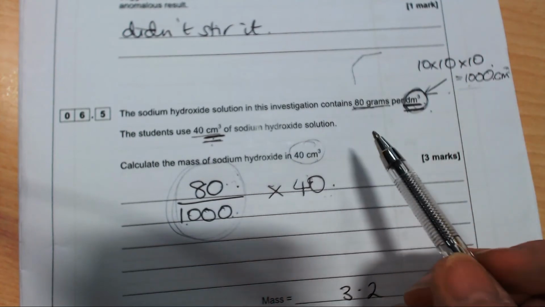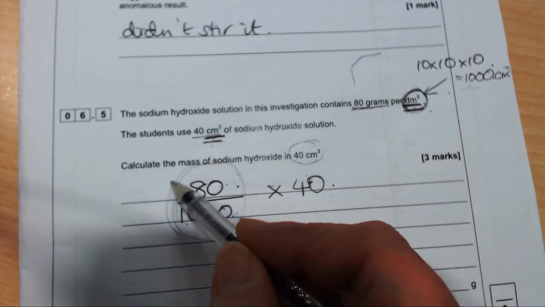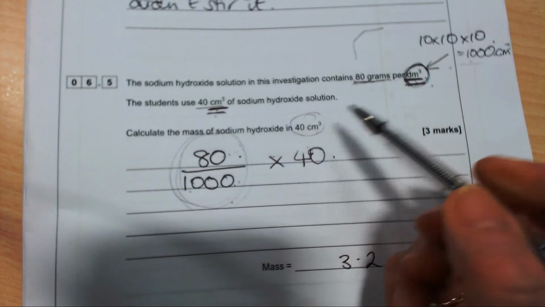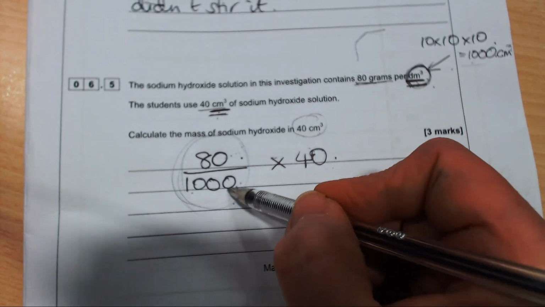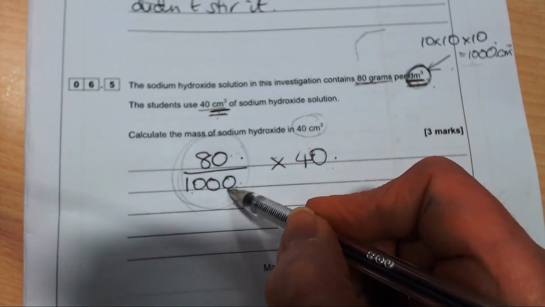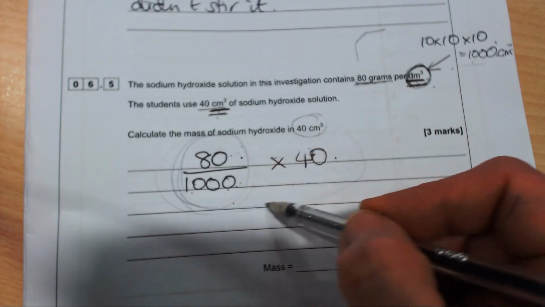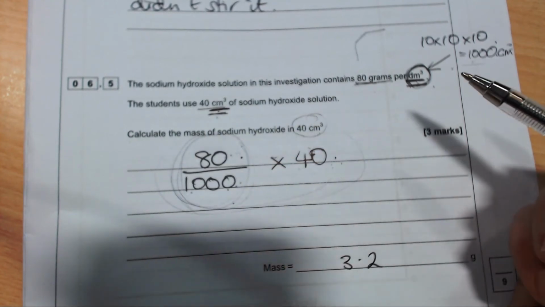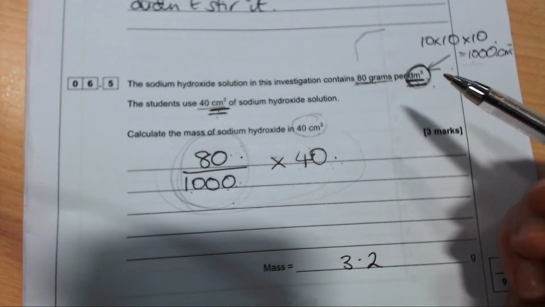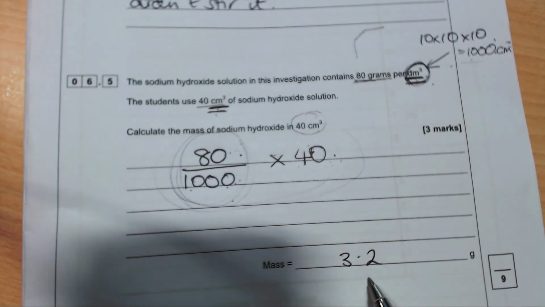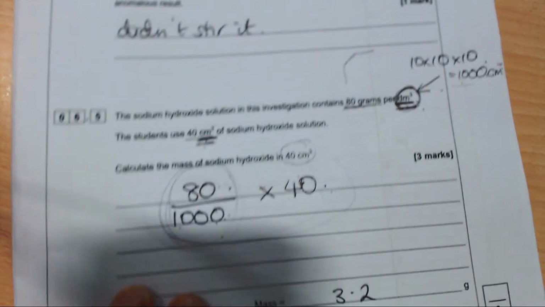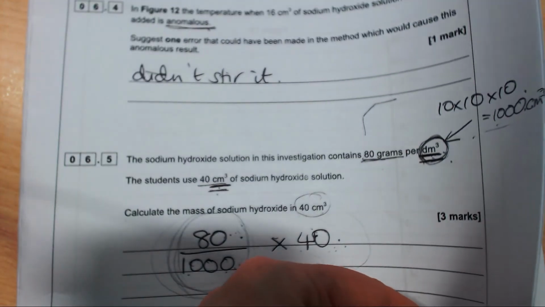3 marks available. 1 mark is available for understanding that a dm cubed needs to be turned into a cm cubed. 1 mark is for writing this out and realizing that we multiply by 40. 1 mark for actually writing 3.2 on the answer line. Okay, over the page.